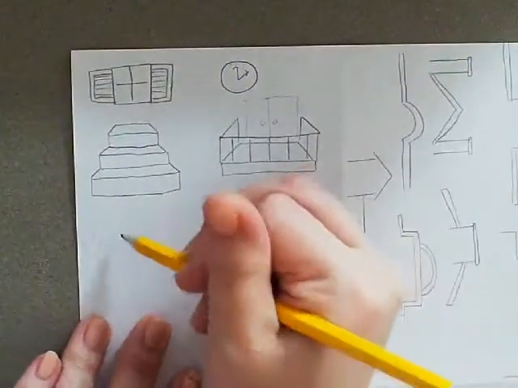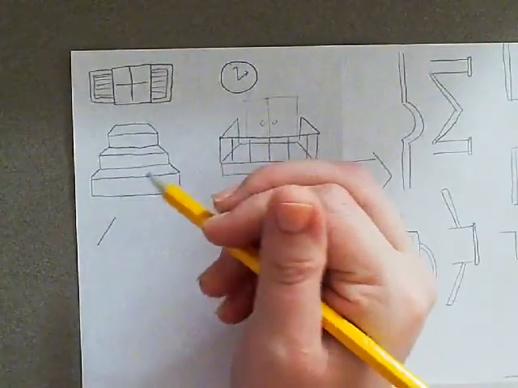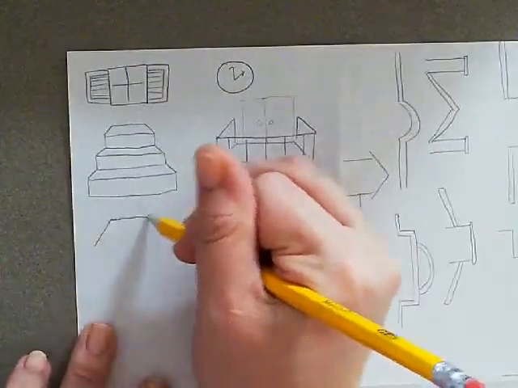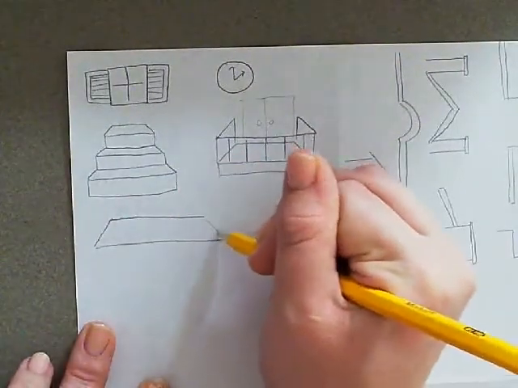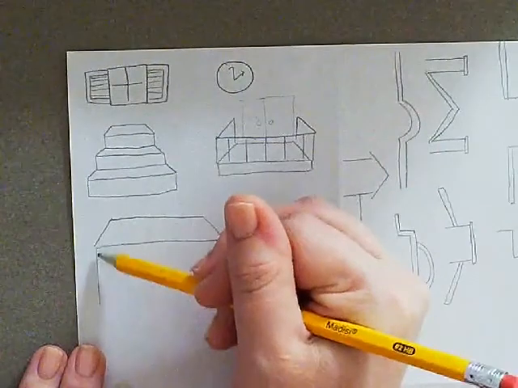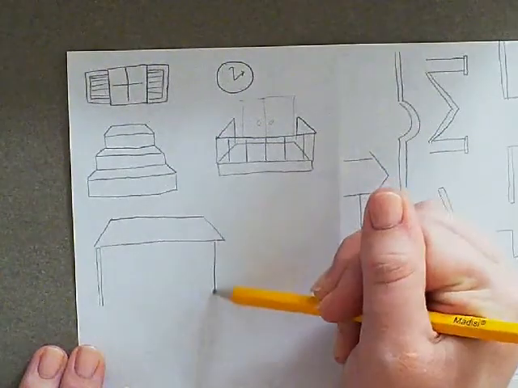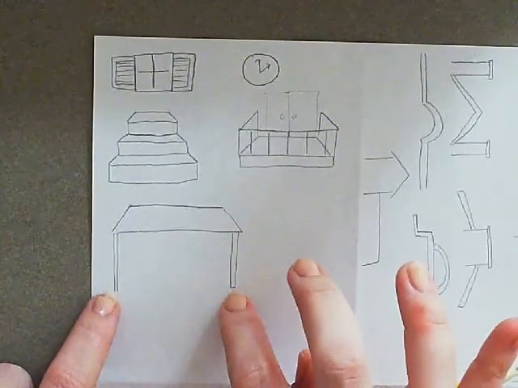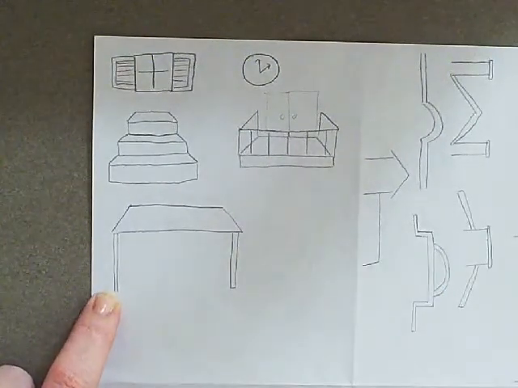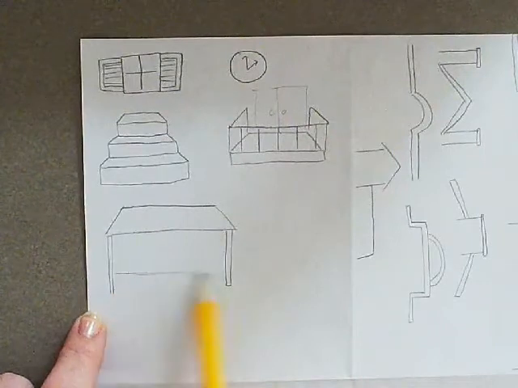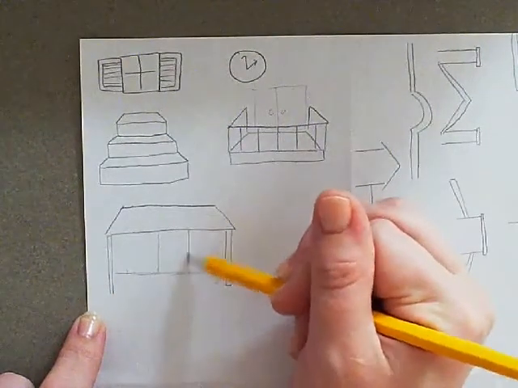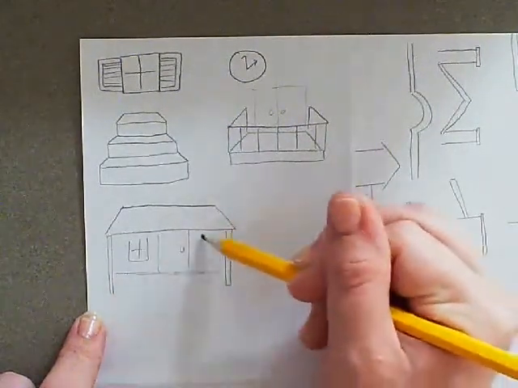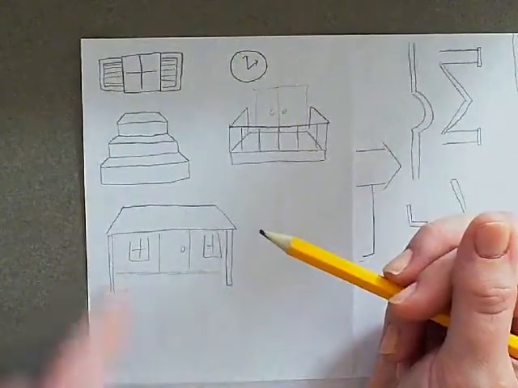All right, so an awning. This is like the area that protects you from the rain. It's a trapezoid with columns. That's it. The only thing with this, make sure the little poles are further out than your wall. So you don't have to draw this part, but your wall should be back here, and like your doors and windows would be back here. You just don't want your pole even with that.